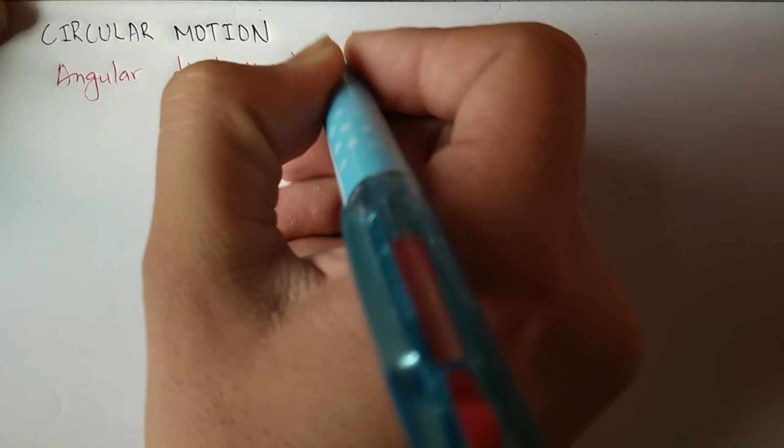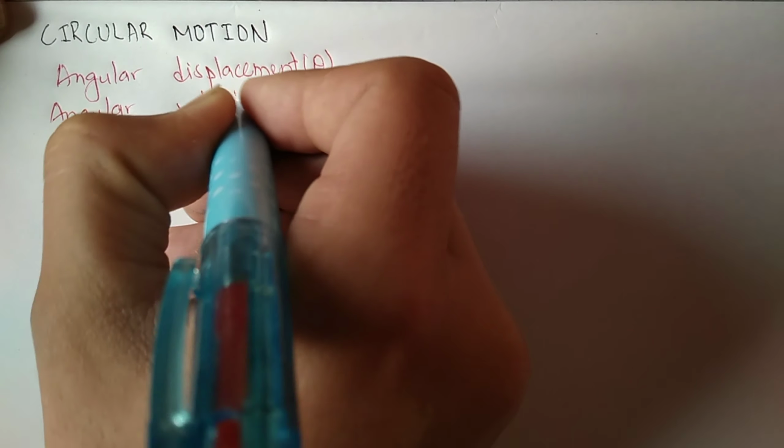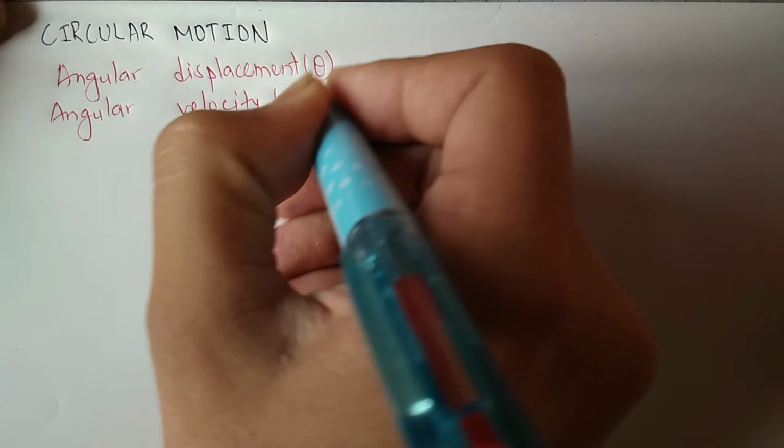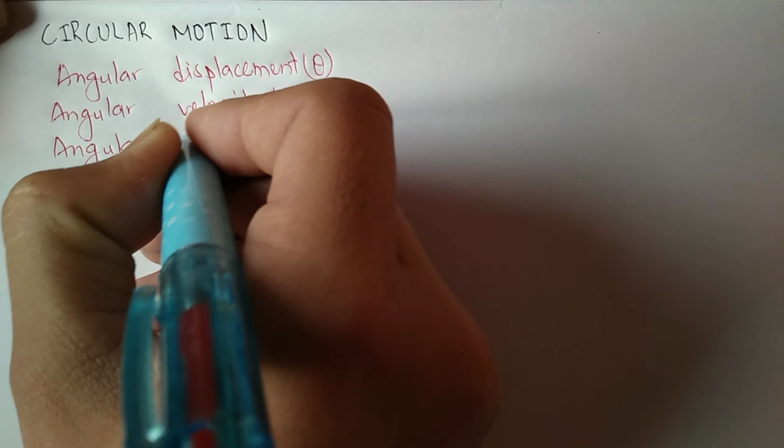Let's discuss circular motion. So let's start with some terms: angular displacement theta, angular velocity, and angular acceleration.